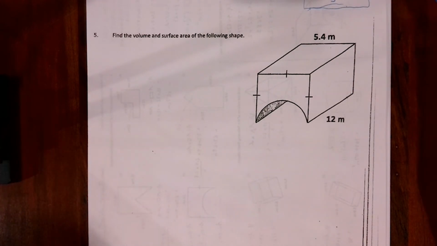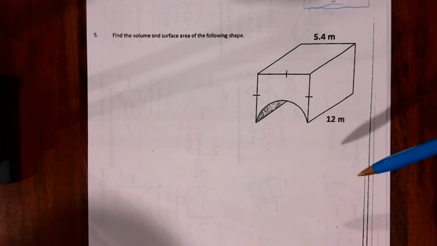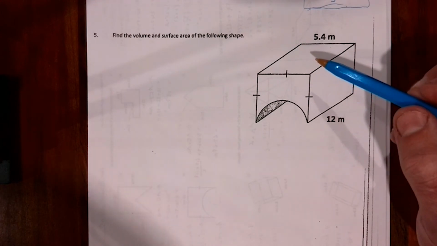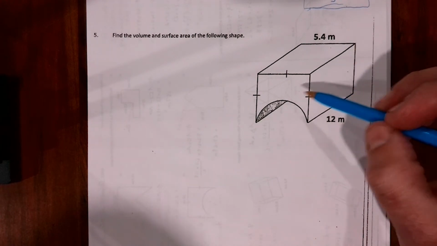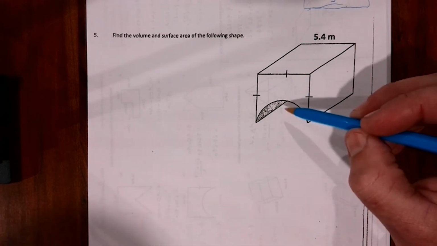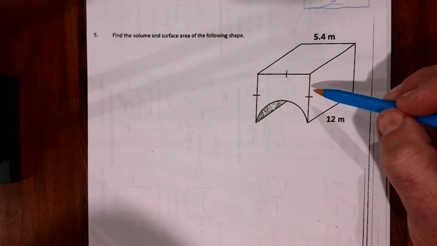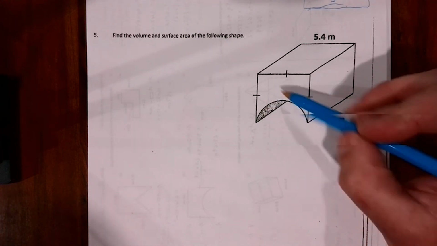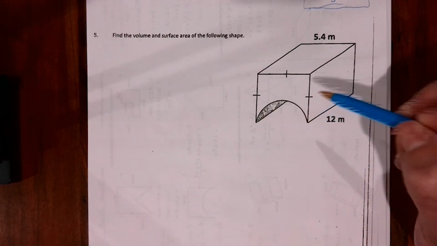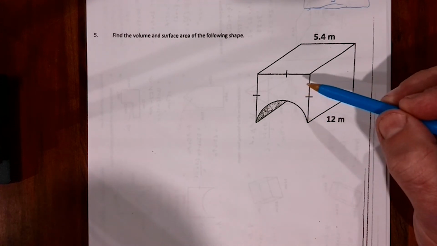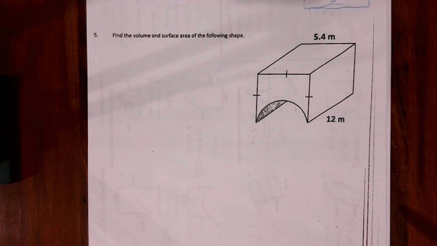Question 5 is asking us to find the volume and surface area of this composite shape. Now, if this doesn't make sense, perhaps go back and watch how we solved question 3a, because that will give some hints, and we use the same sort of strategies to work out the surface area of this one. The volume's pretty straightforward. There's two ways of doing it. You could do it as a square prism, and then you could take away half a cylinder from it. I'm not going to do that. I'm going to use the same system as I used in 3a, because once I've found the area of this composite shape, it will help me with the surface area later on.